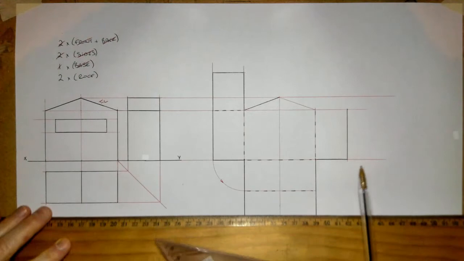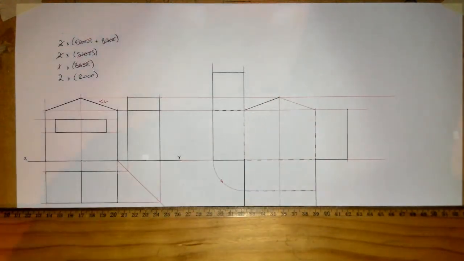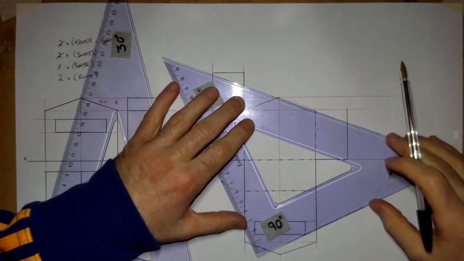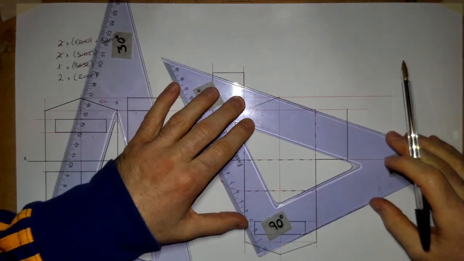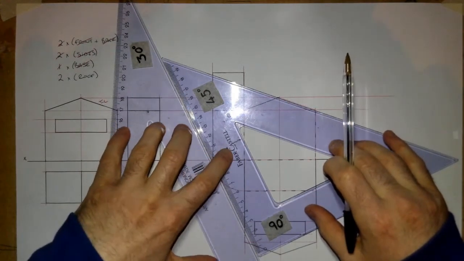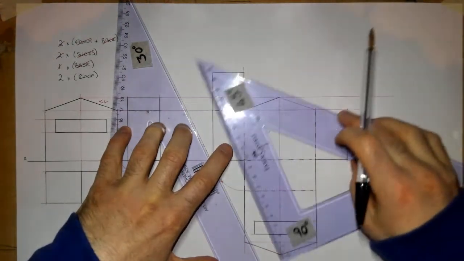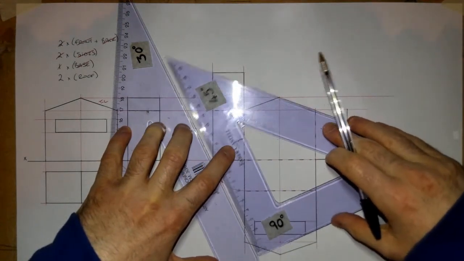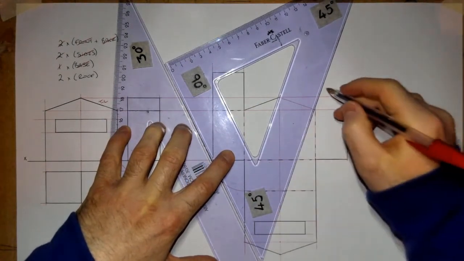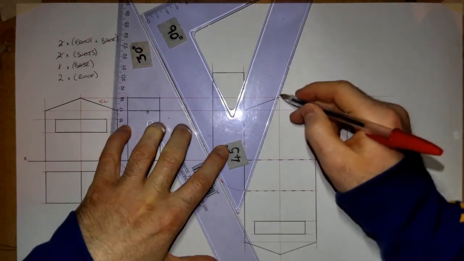The other way that I could have done it is I could have gone perpendicular to this line here. So to do that, what I would do is I would set up my 45-degree set square on that edge there of the roof, and usually with the 30-60 I line it up with it there, and then I simply rotate it around. And what I've created there, simply by lining it up and then rotating the set square, is a perpendicular angle. So that angle there is now perpendicular. And I will extend out that and that.